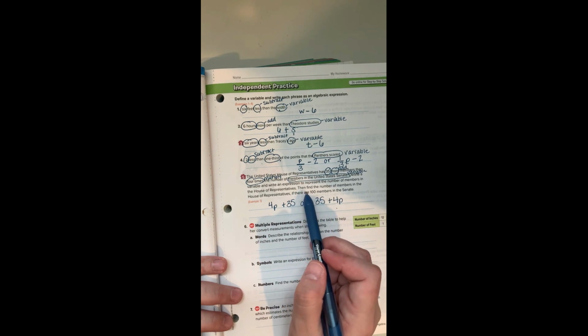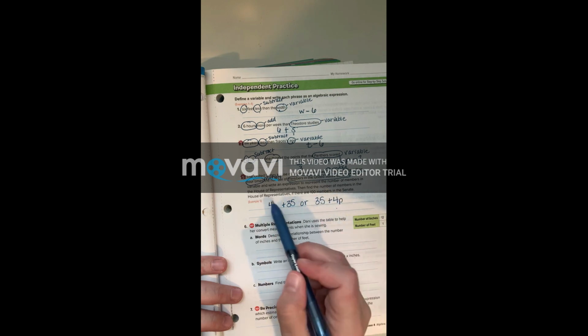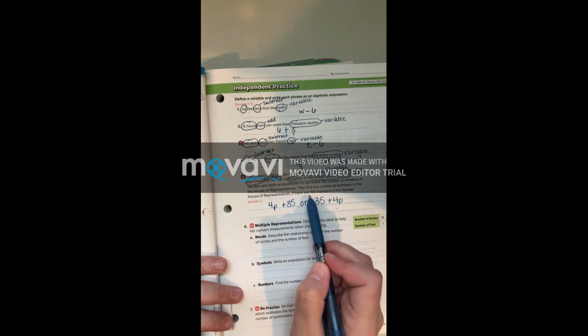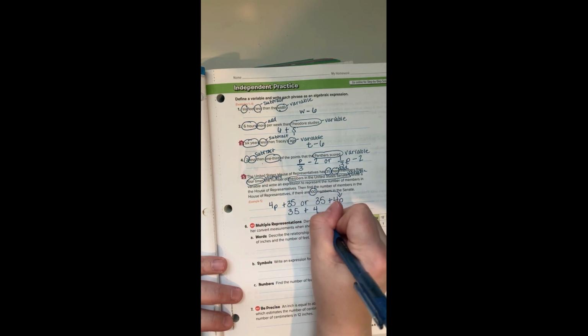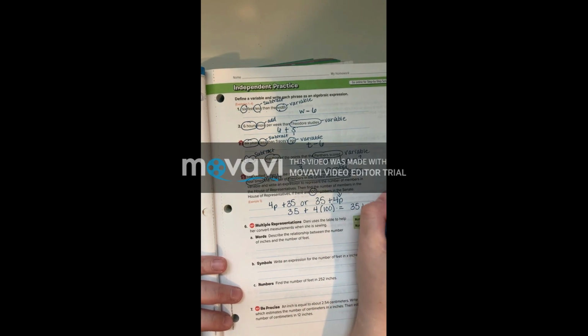Then pay careful attention to your story problems today because they might want you to solve a little bit. Then find the number of members in the House of Representatives if there are 100 members in the Senate. Okay, so 100 is what they want us to fill in for our variable. So now we're going to solve 35 plus 4 times 100 equals, so let's work that out, 35 plus, we're going to do multiplication first, 400, equals 435.